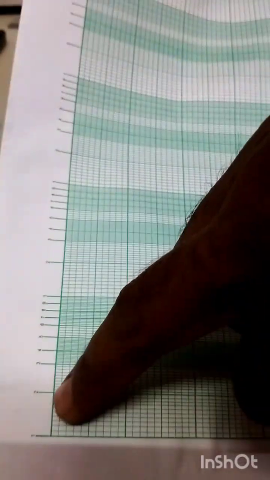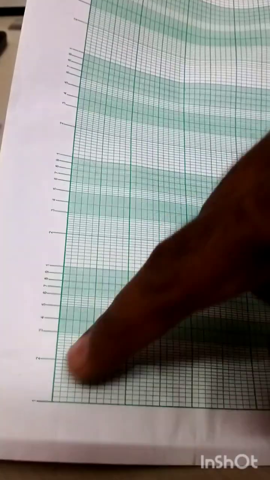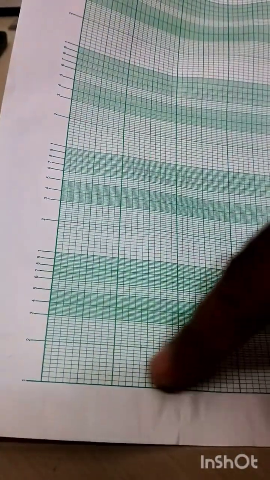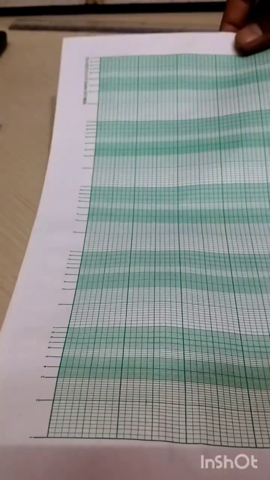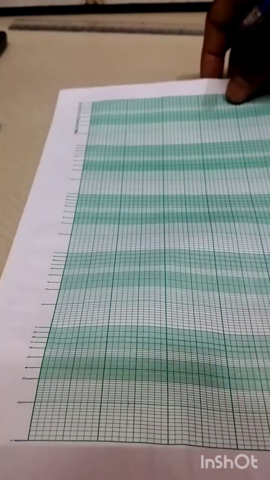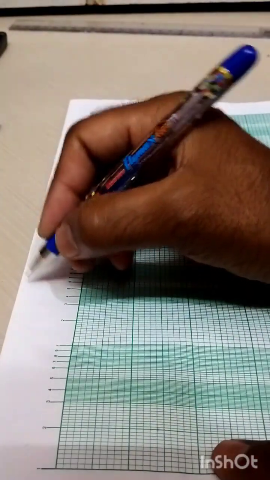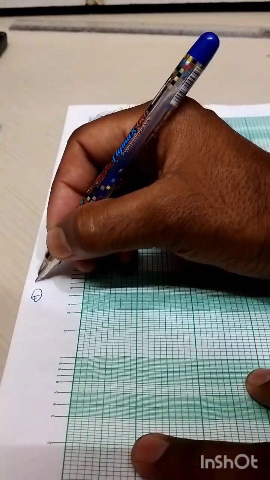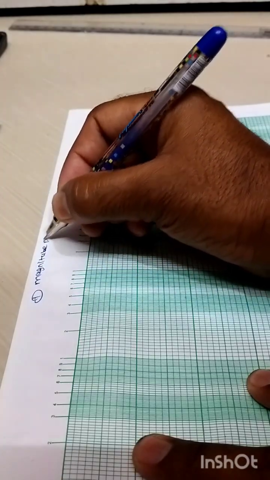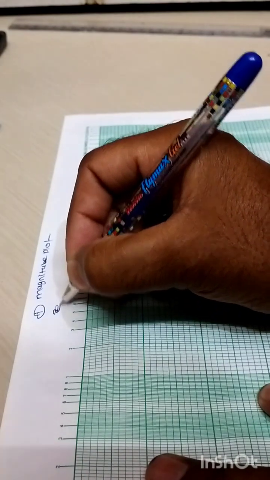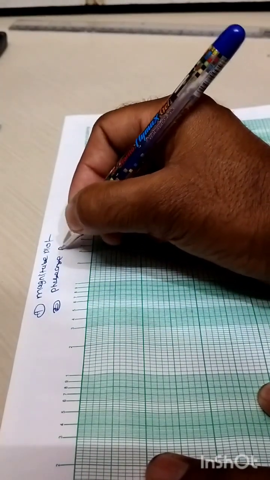Here on the horizontal axis, the frequency is taken into account, and on the vertical axis, the magnitude as well as phase angle are to be taken into account, right? In this semi-log paper, we need to draw two different plots. The first one is the magnitude plot and the second one is the phase angle plot.